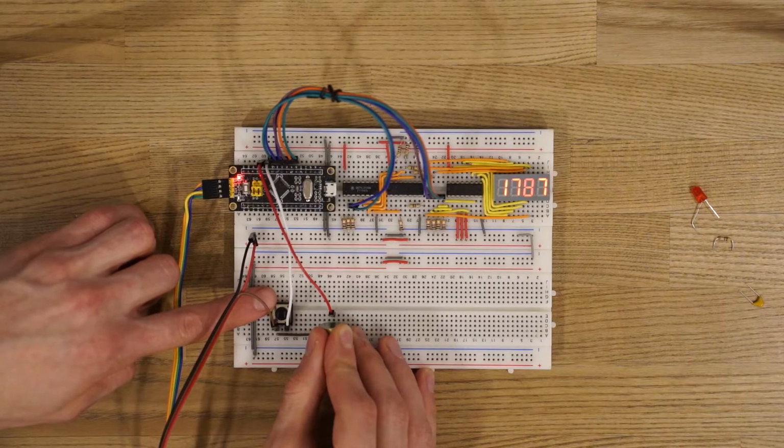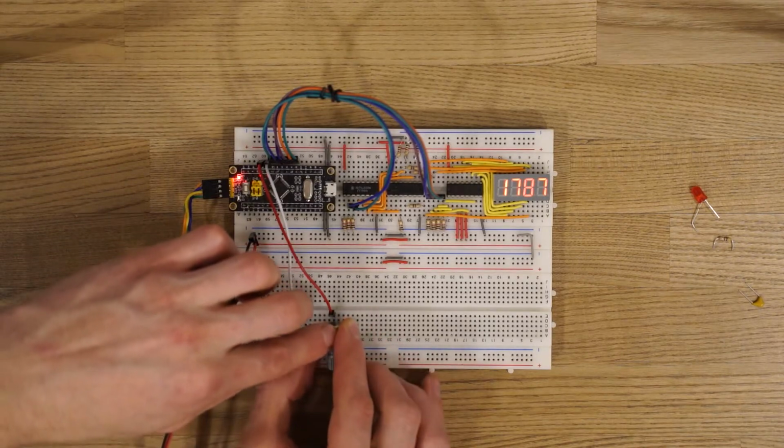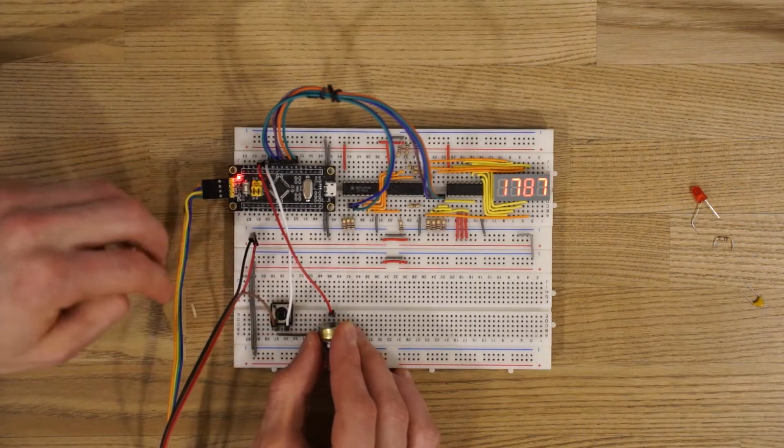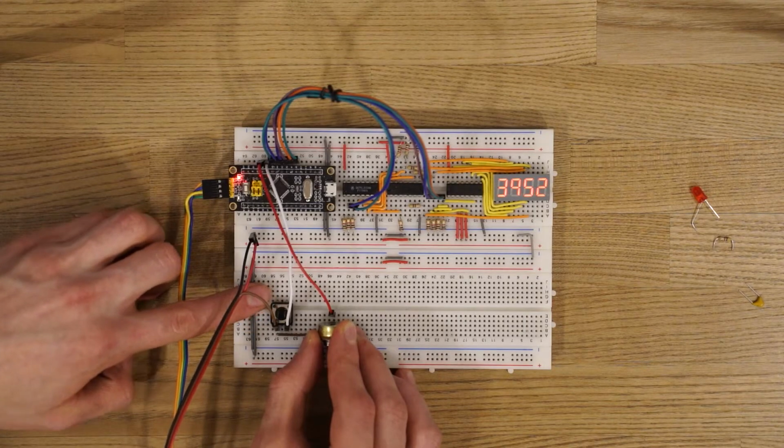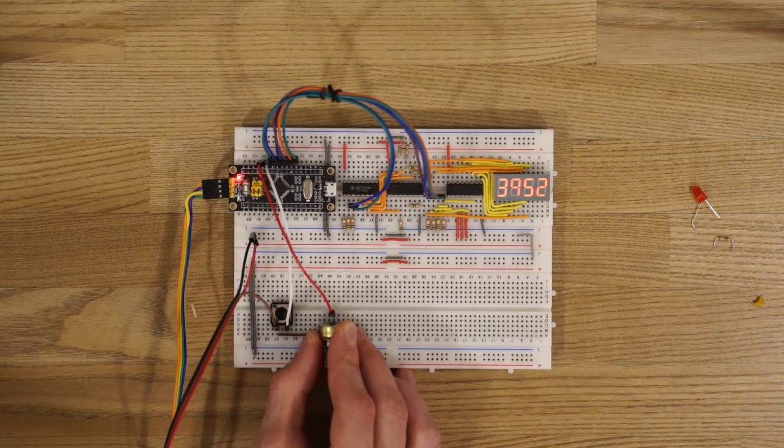And as you can see, it works. Let's try to change the value of the potentiometer. Boom, it changed. The delay you saw is because the timer is set to 1 second, so we are changing the data of the display every second.